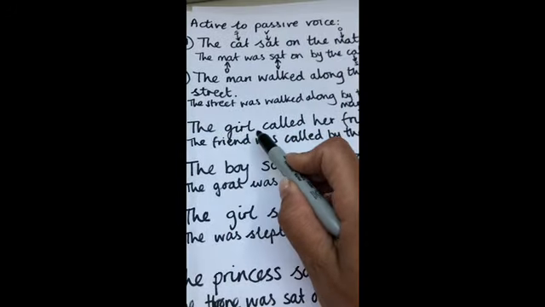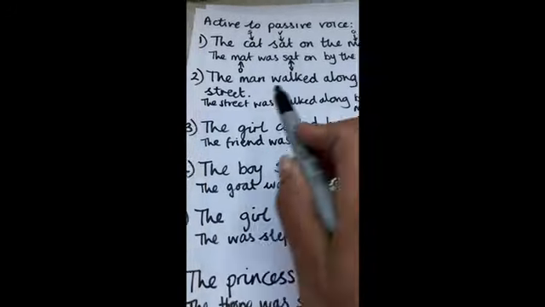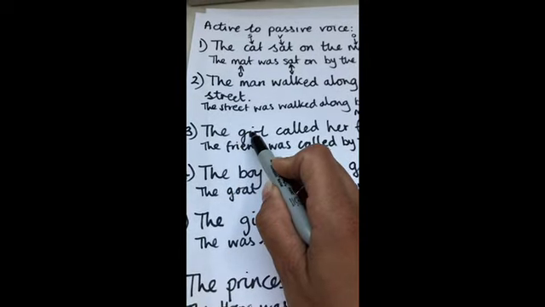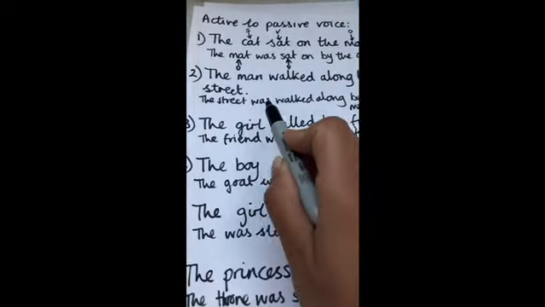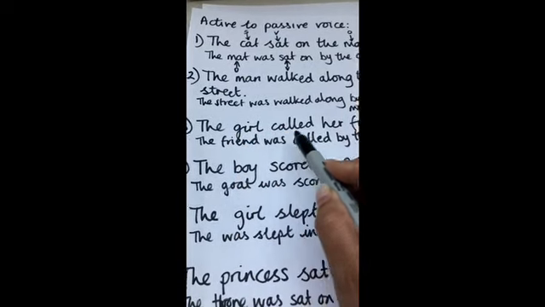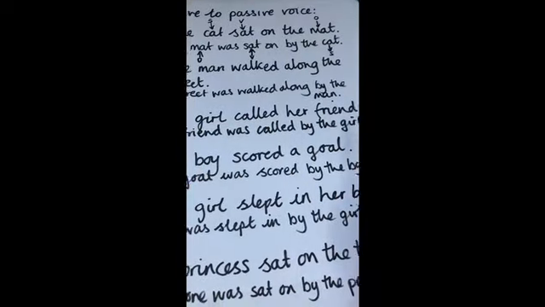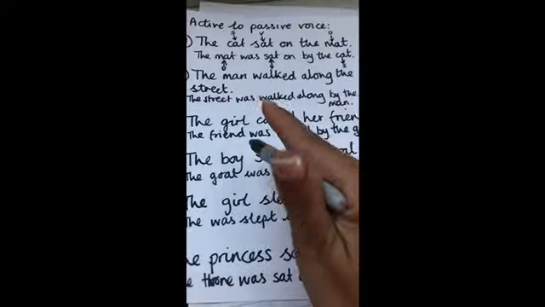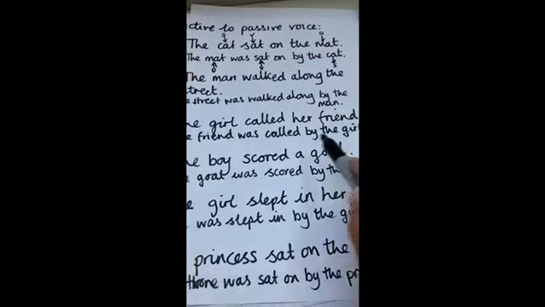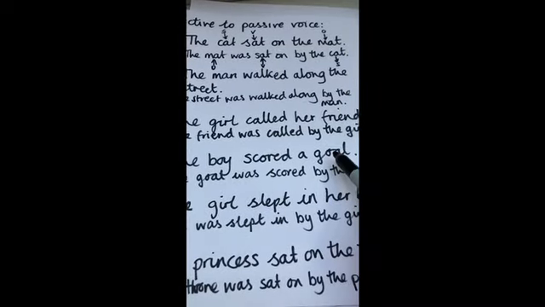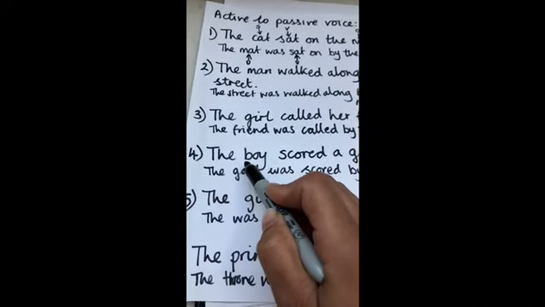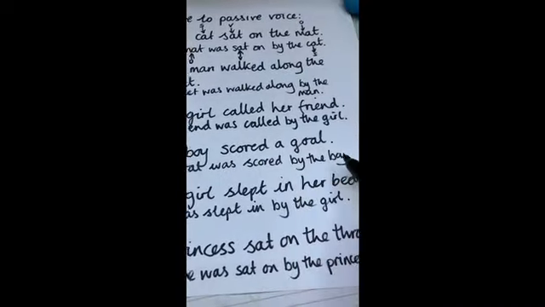Question 3, the girl called her friend. The girl is the subject. Called is what she did, is the verb. And friend is the object. The friend was called by the girl. The boy scored a goal. The boy is the subject. Scored is the verb and goal is the object. The goal was scored by the boy.